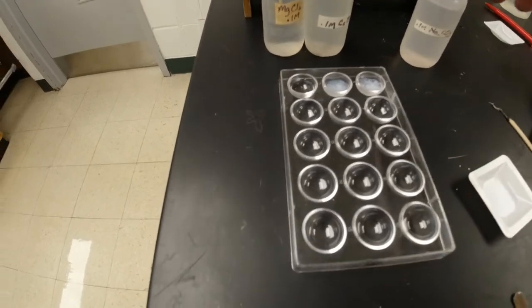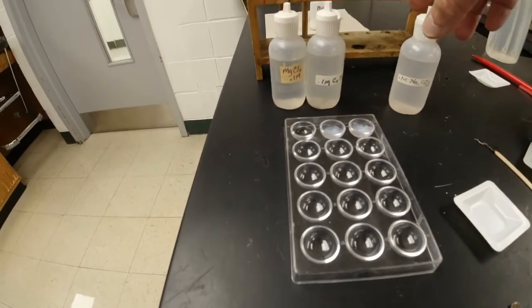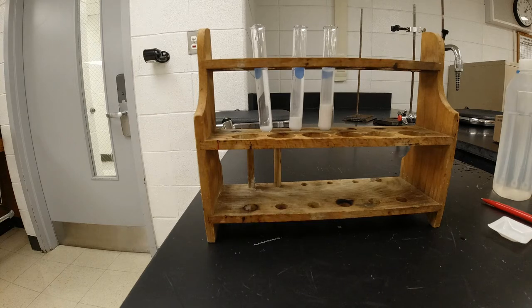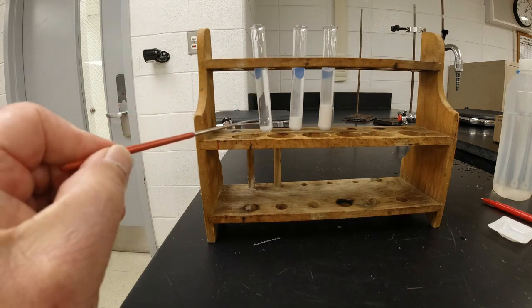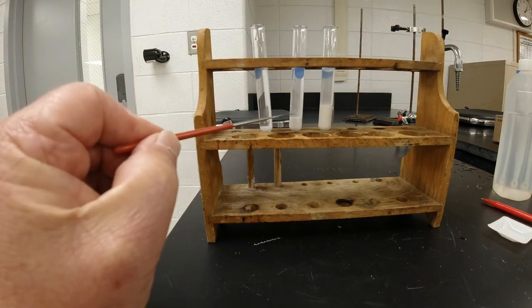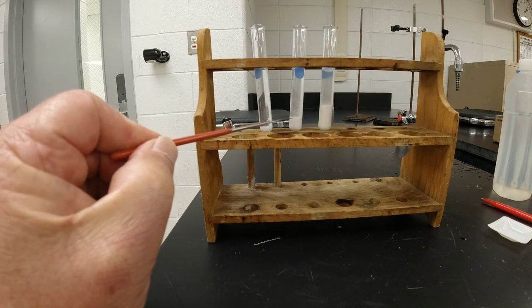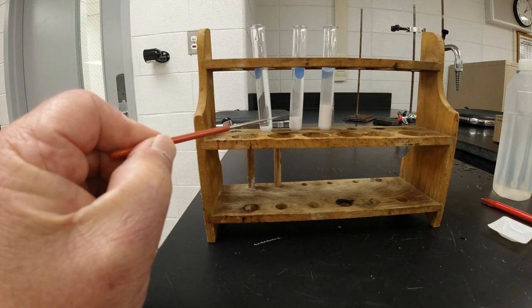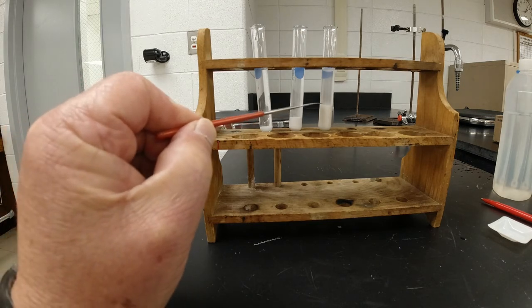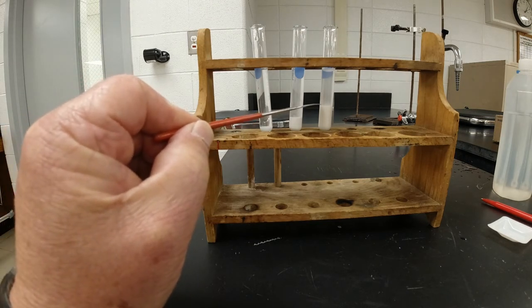Okay. Now let's go back and let's look at our solutions. All right, and so we're going back. We're going to look at our final solutions here. If I look at these, this is the one I put the magnesium sulfate in. Almost all of it dissolved. If I look at the next one, the calcium sulfate, it's in the middle. And the barium sulfate, it was the least soluble.